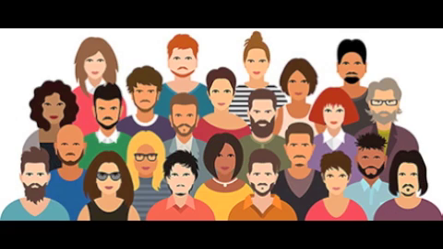Second group, secondary group. Impersonal relations among larger groups. More goal-oriented and less permanent. Example, a sports team. Number 3, social networks. Webs of weaker social interactions. Example, friends of friends. Number 4, organization. Groups of individuals working towards a common purpose. Number 5, bureaucracy. Formal organization.